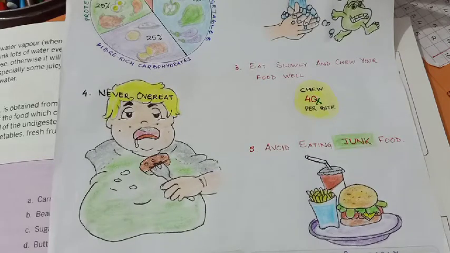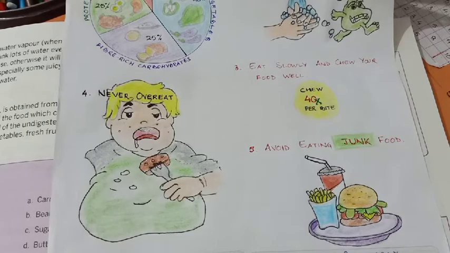We'll move on to the fifth healthy eating habit for healthy digestion. That is, we must avoid eating junk foods. Why must we avoid eating junk foods? Because these junk foods do not contain a balanced diet. Some junk food contains lots of salt, some junk food contains lots of oil, and some junk food contains lots of sugar, such as cold drinks. Some junk food contains lots of fat, such as burgers, pizzas, etc.